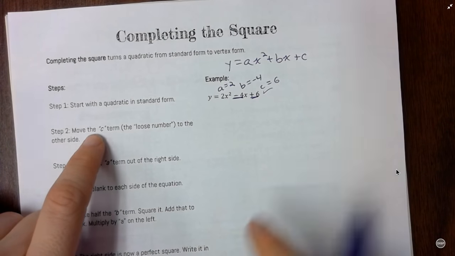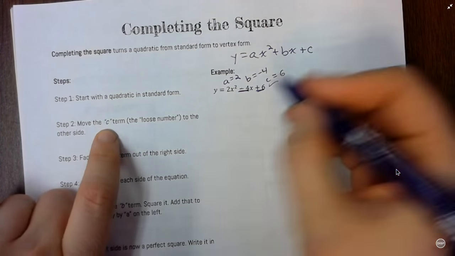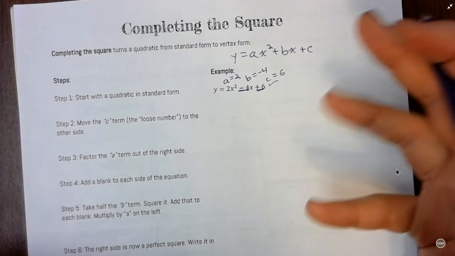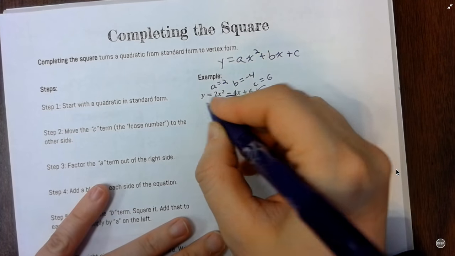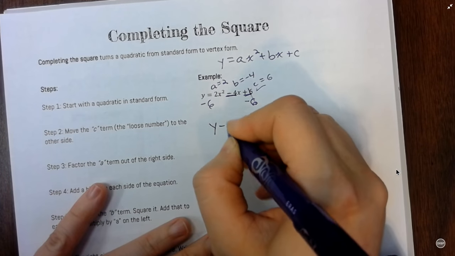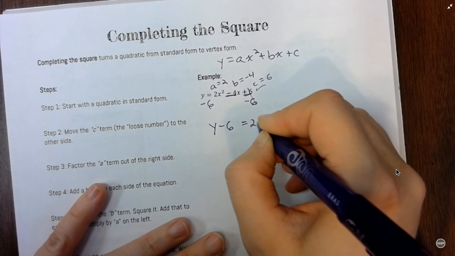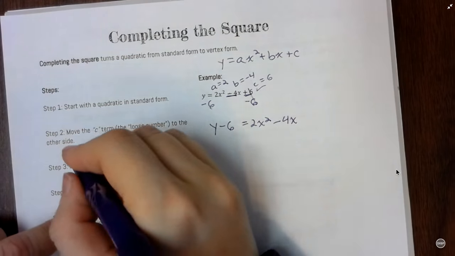So the first thing we want to do is take that c term, that loose number, and move it to the other side. Now you can't just move it though, you have to move it with an operation. So I'm going to subtract it. So -6 minus 6 cancels. So I get y minus 6 equals 2x squared minus 4x. Good. Step 2 is done.